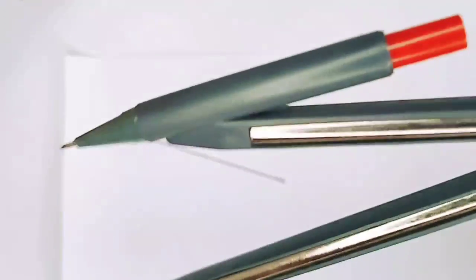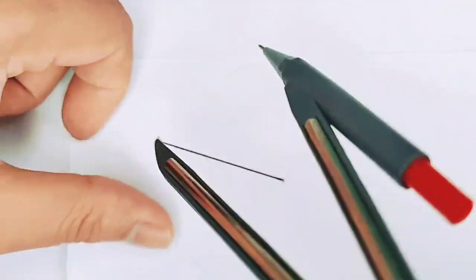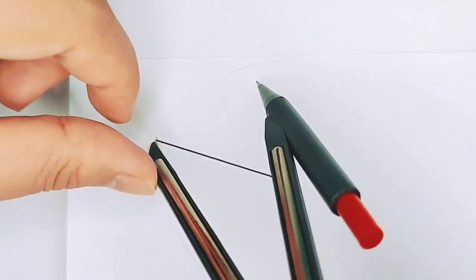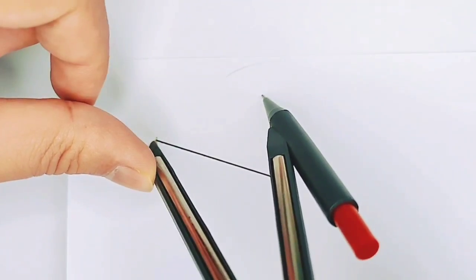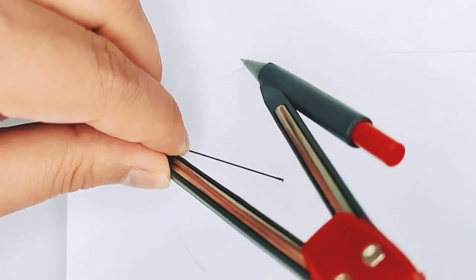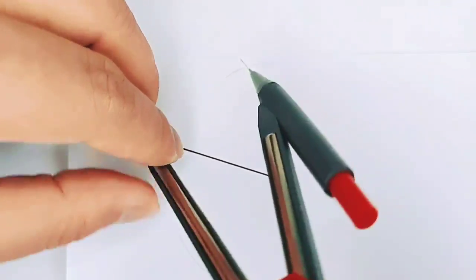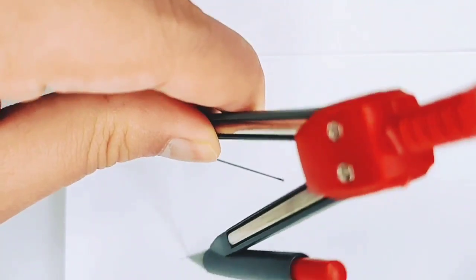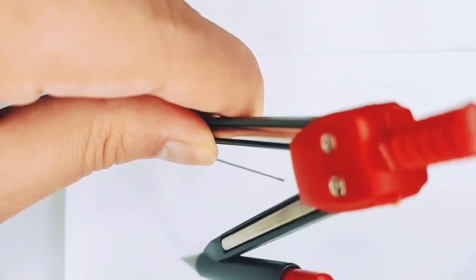Keep it the same length, and this time put the needle at the other end of the line and make it like that. Construct the next arc, like that.